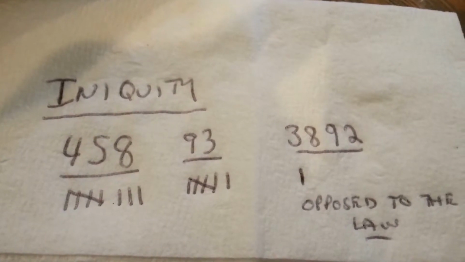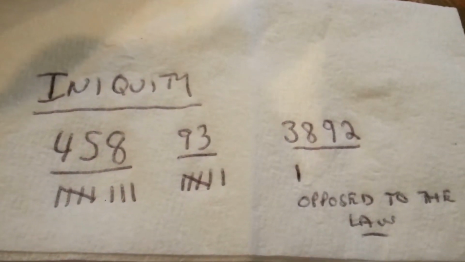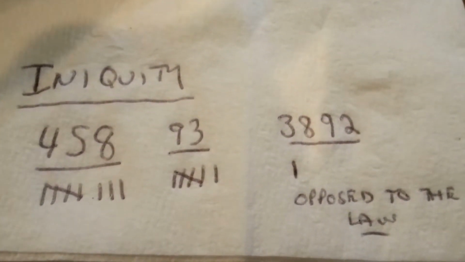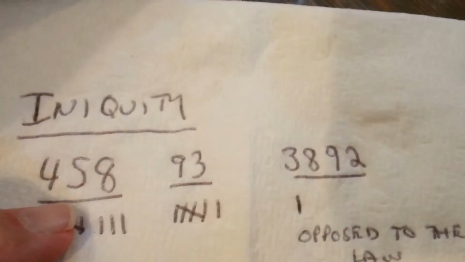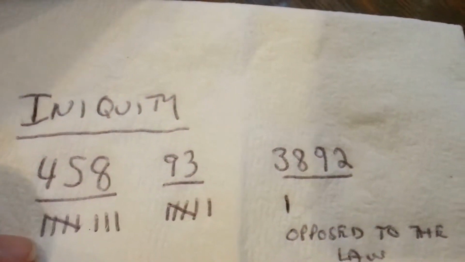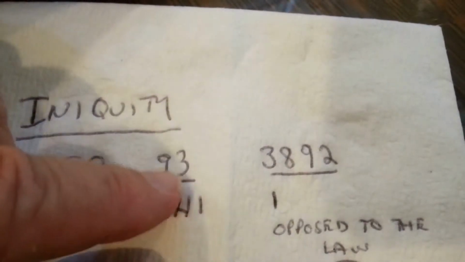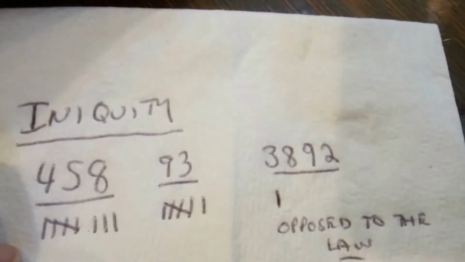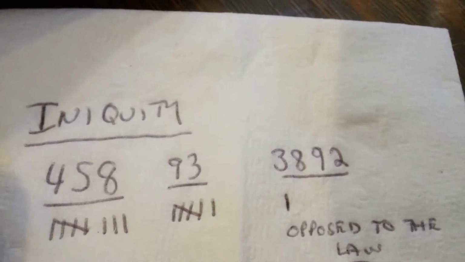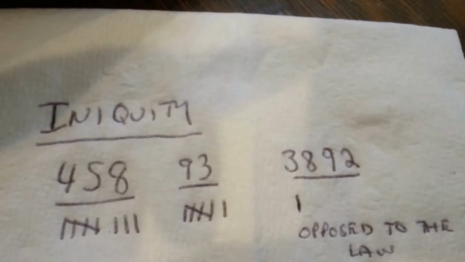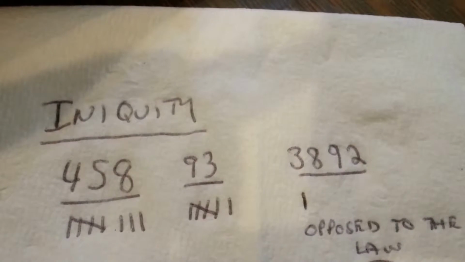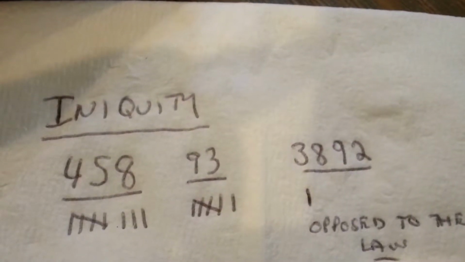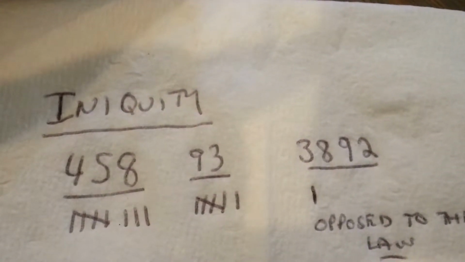Iniquity in the New Testament. There are three Greek words used for iniquity. The 458, which we'll get back to. 93 was used only one time by Jesus. That's interesting. And the meaning of 93 is injustice. That is iniquity, to be unjust.